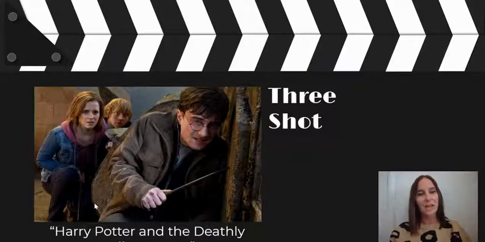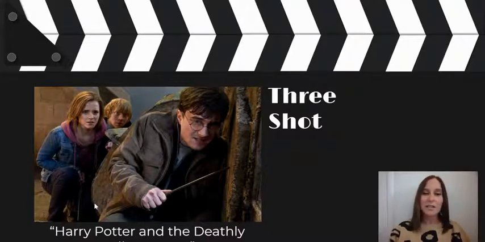So 2 shot, this is from The Matrix. We see 2 actors in the scene. And 3 shot, this is from Harry Potter. We see the 3 actors, they're all in focus. Nobody is blurry, and it tells us that all 3 characters are important at that moment.